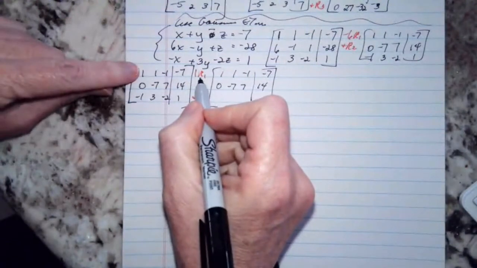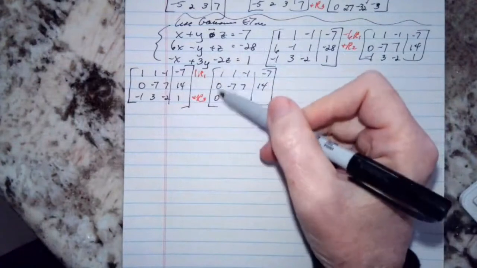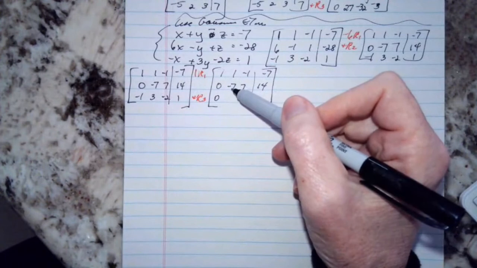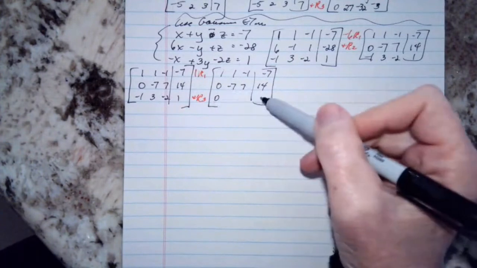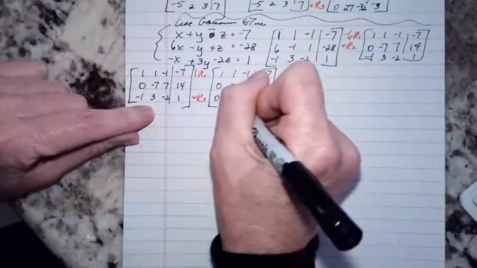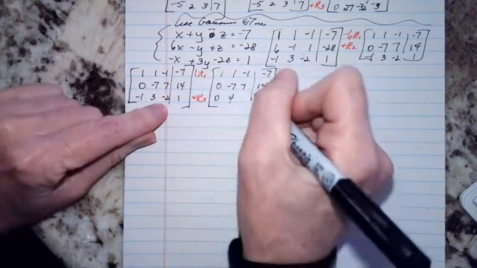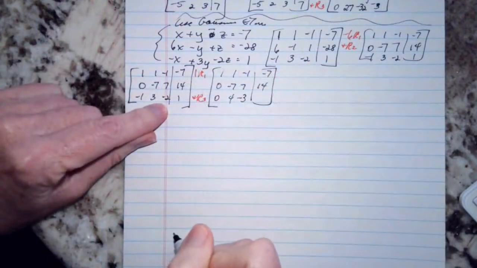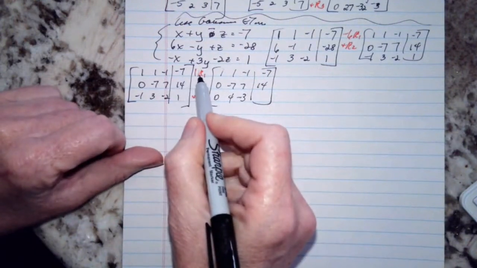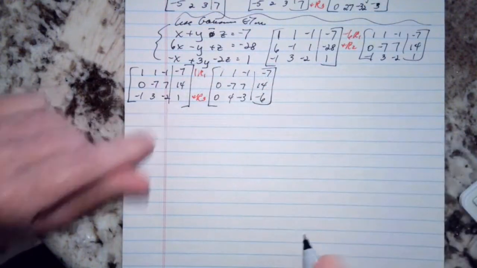Okay, 1 times row 1 is 1. 1 and -1 is 0. Woohoo! We are getting there, folks. We've got 3 parts in place right here. 1, 0, 0. We're next going to go attack that -7, but let's finish out row 3. So 1 times row 1 is a 1. 1 plus 3 is 4. 1 times -1 is -1. -1 and -2 is -3. And then -7 times row 1 is -7, plus 1 is -6.